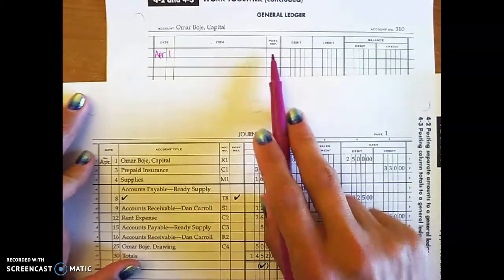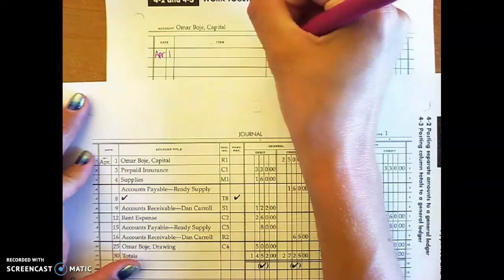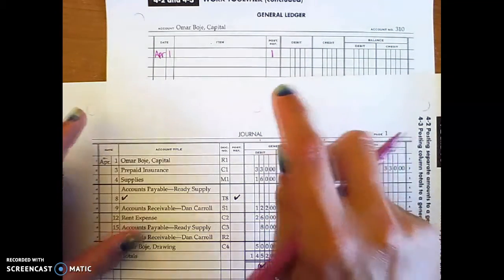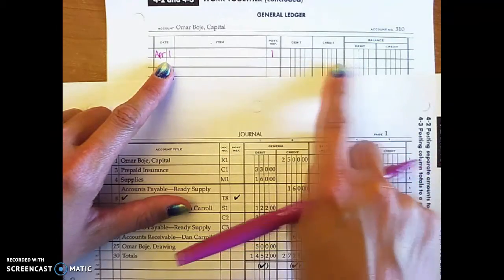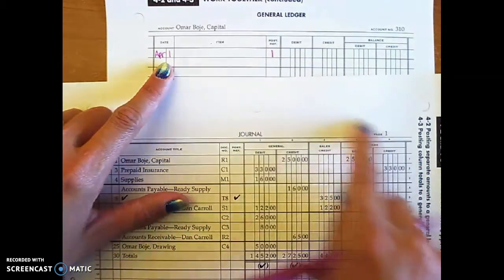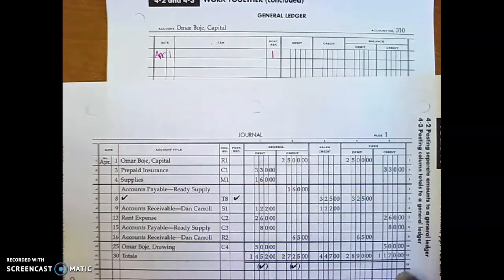The post reference column is going to be the journal page number. So our post reference is 1. This helps us. I can find this transaction just by looking at this. So if I see there might have been an error somewhere, I can see, okay, well this is from the journal page 1, and this was on April 1st. I can find this transaction now and see what happened.